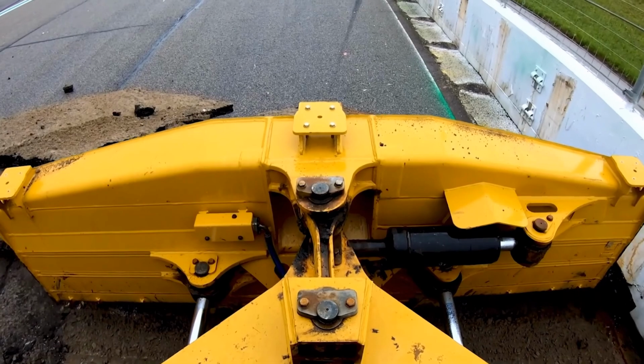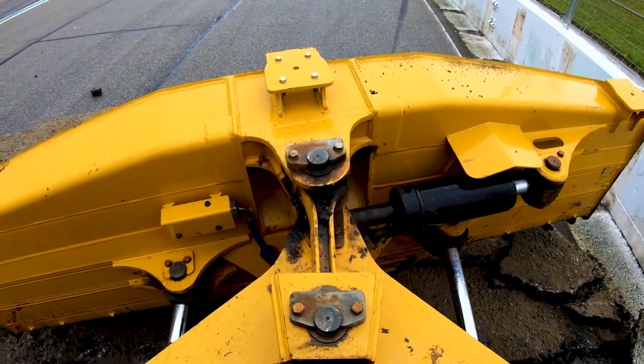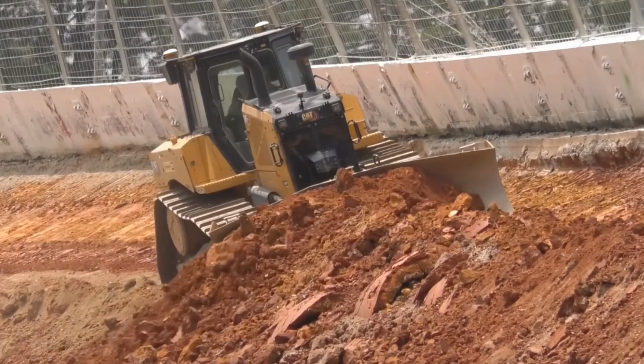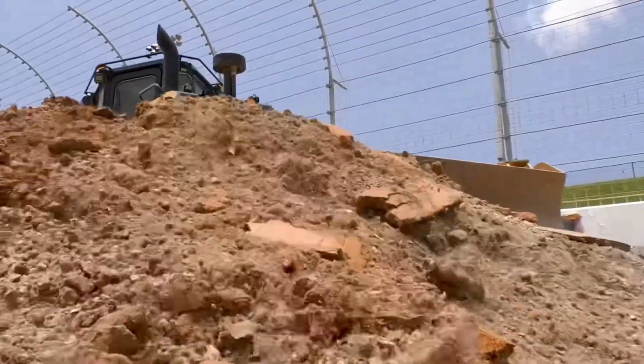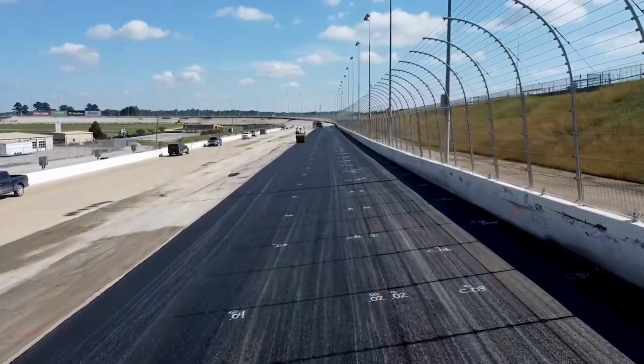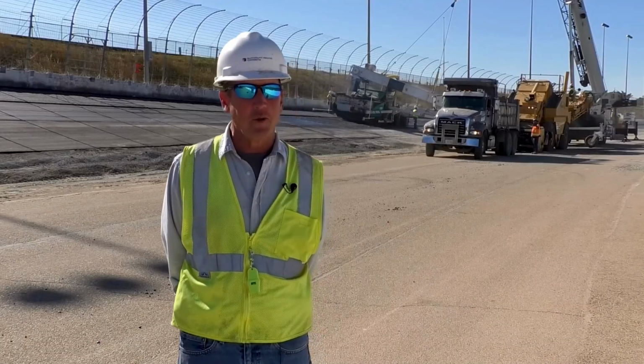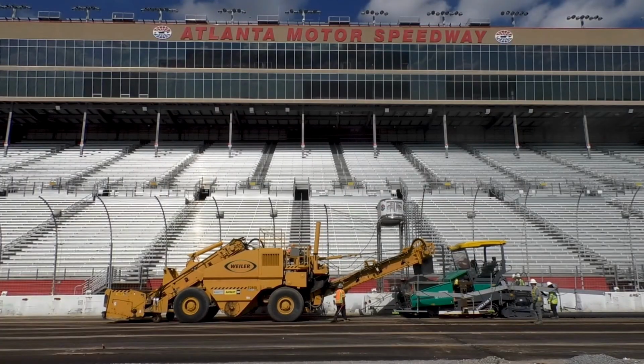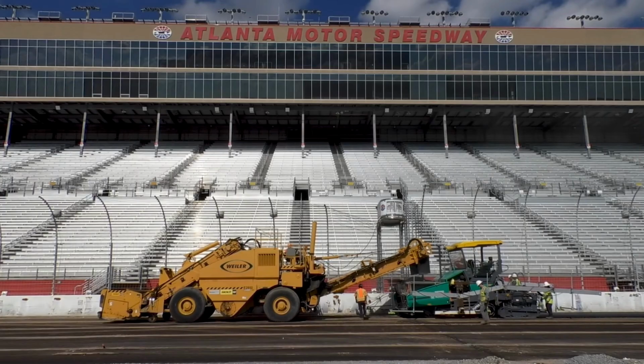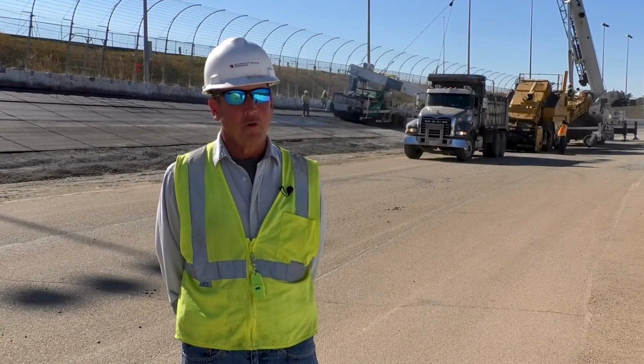Atlanta Motor Speedway's old asphalt has been ripped up and the turns have been regraded. Now the track just needs to be topped with some fresh asphalt. Simple, right? It is not simple, I promise you that. It looks easy, but it is not a simple process for sure. But it's what we do.